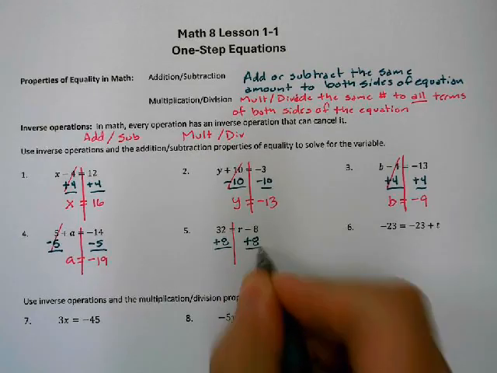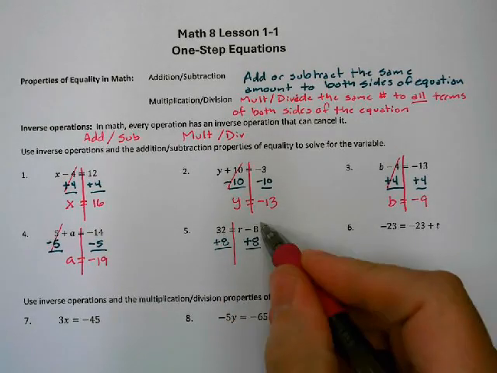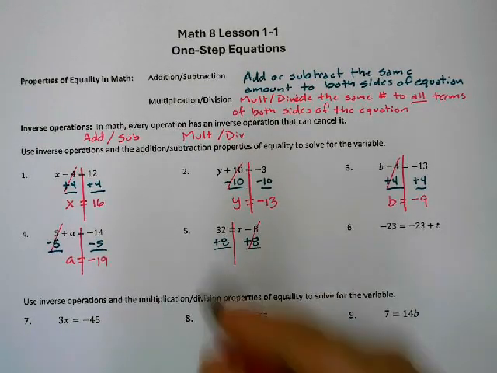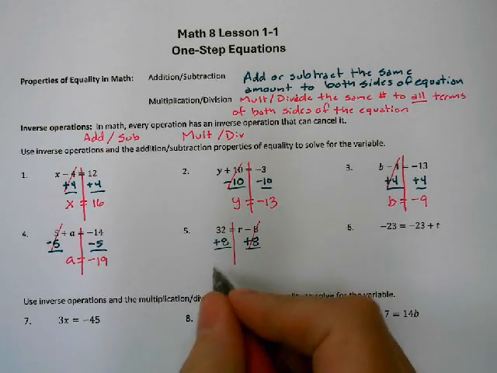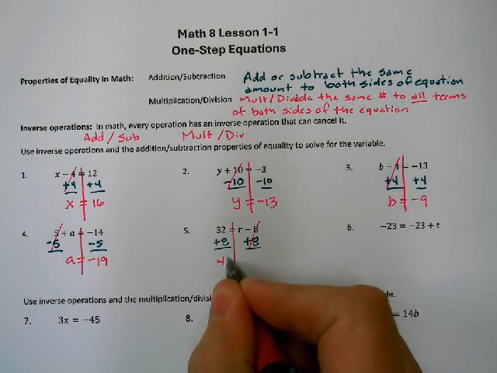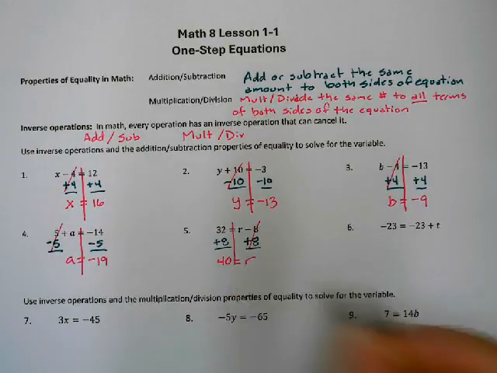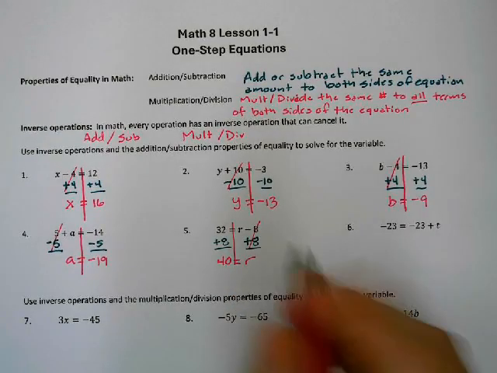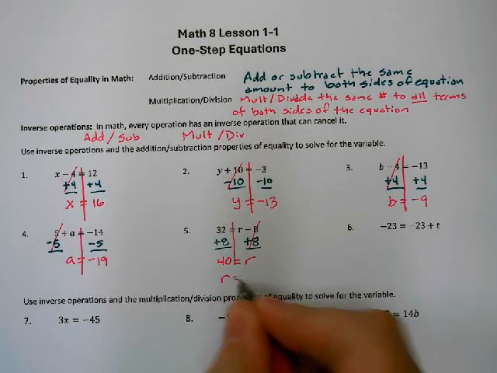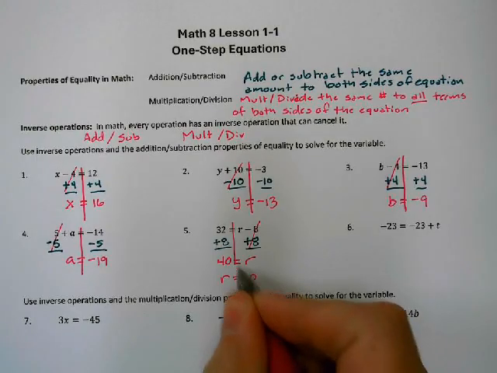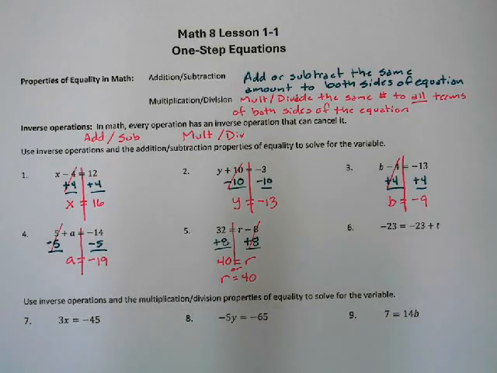Let's see what happens. The negative 8 did cancel the positive 8. And on this side, I end up with 40 equals r. Now, I like to flip this around when I'm done to write that r equals 40, but they are equivalent. These are the same thing. You could write it both ways. Last one in this section.